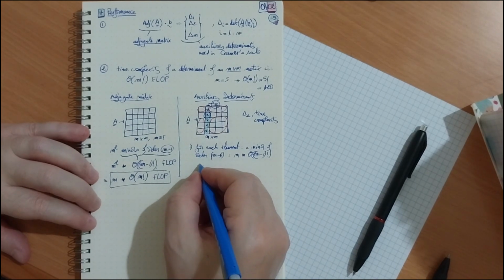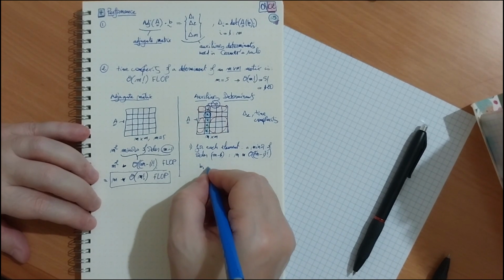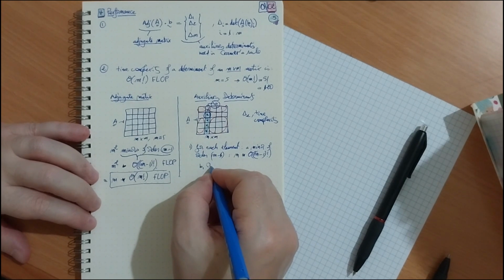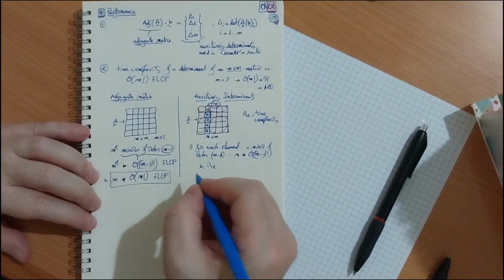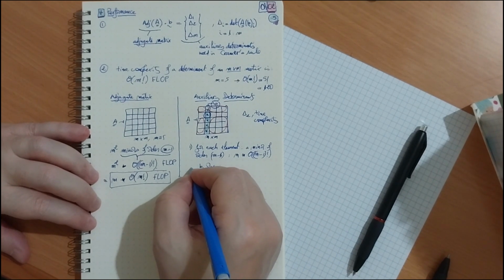We have to calculate B1 M1, we are in the second column, so 1, 2, and minus.